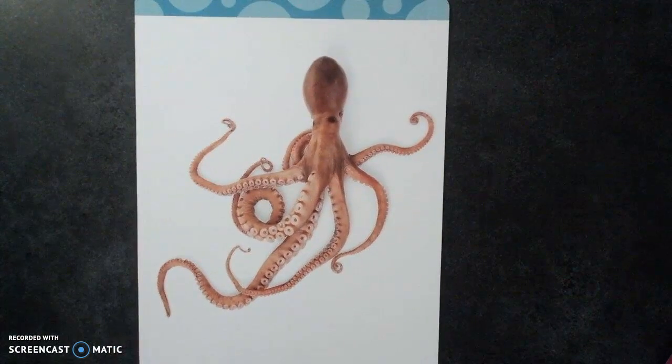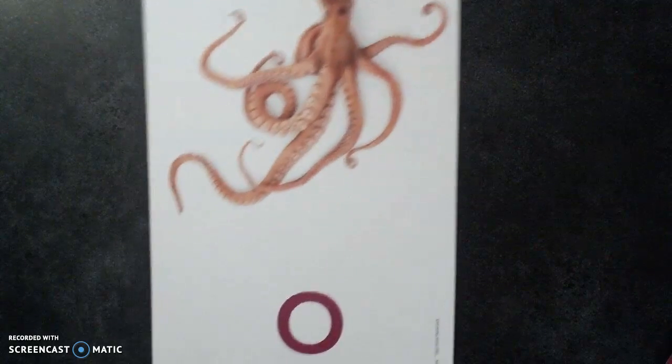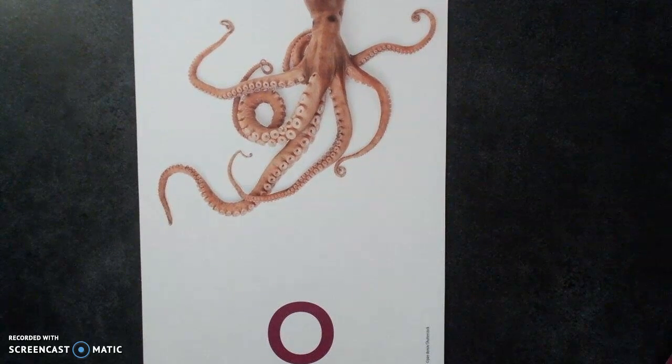All right, last one. What is this? Good, that is an octopus, and that starts with a short O sound. And what does the short O sound like again? Good job! It sounds like ah, like an octopus.